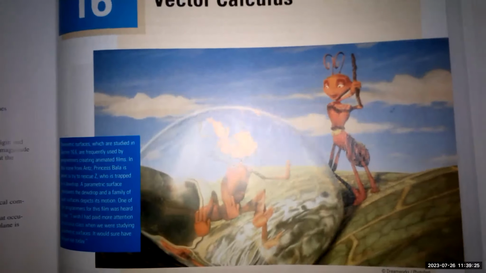This is a famous animation movie by Walt Disney. Okay, this is a scene from Antz. Princess Bala is about to try something, and she tried to rescue. The images that you get over here are all done by the parametric equations of the curves that we're going to have. And for the case over here, they're just using the surface integral that we're going to talk about.